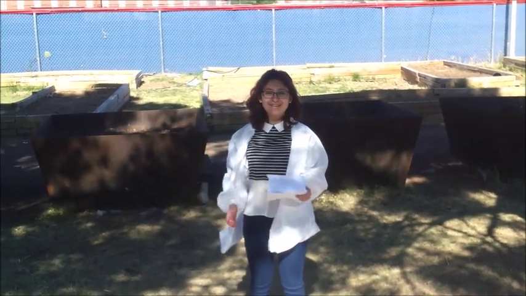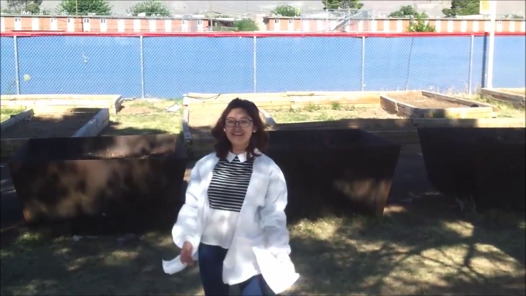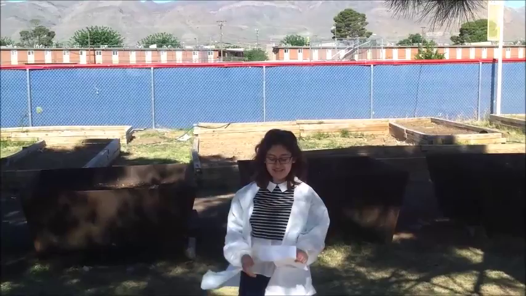Class 104. My name is Sarah and I will be explaining the taxonomy levels and the food chain of the bell pepper. So what does taxonomy mean? Taxonomy is the science of defining groups of biological organisms.